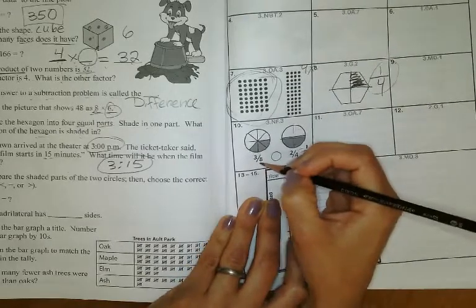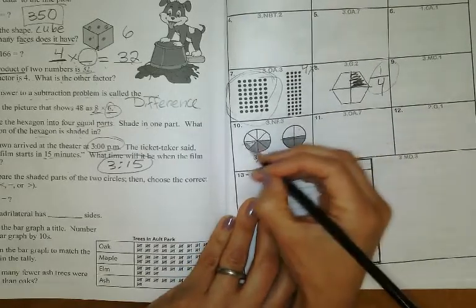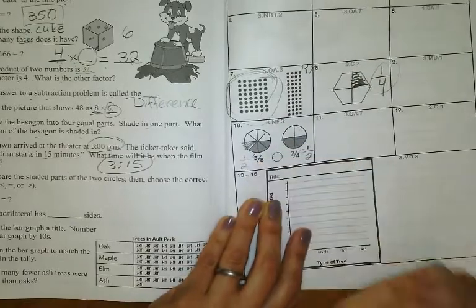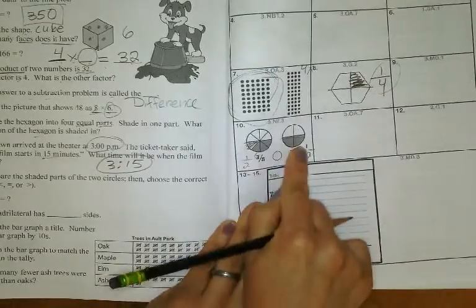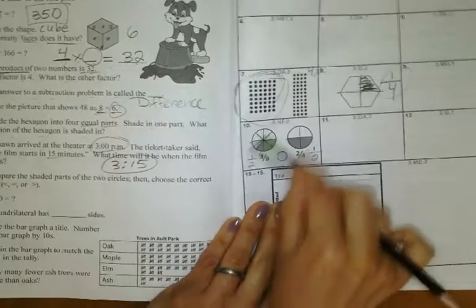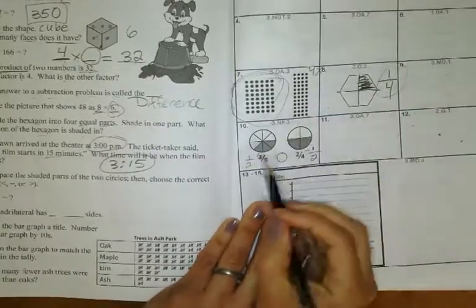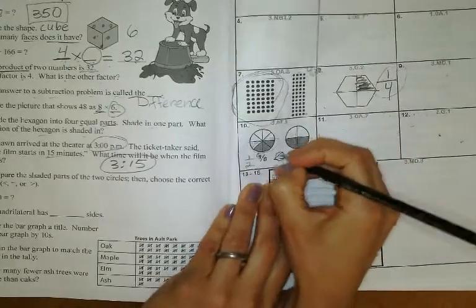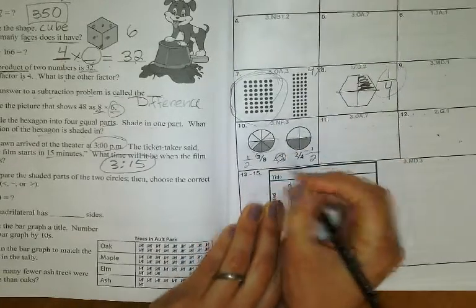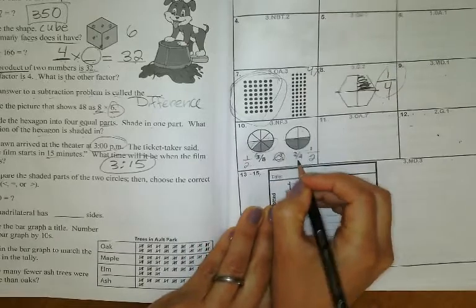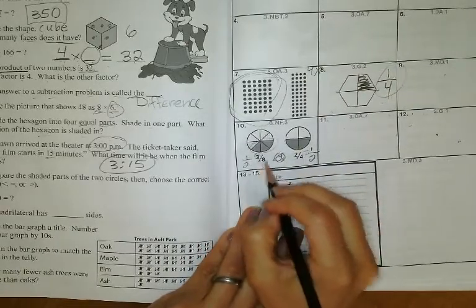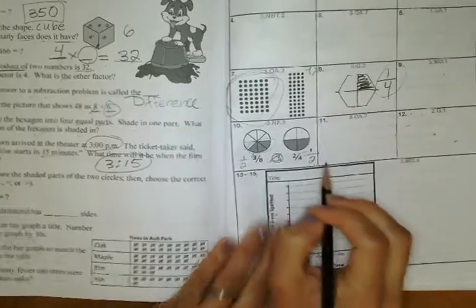Well, 3/8, if this was shaded in, it would be 4/8, which would be a half, which would make them equal. But they're not. This one has less. So 2/4 is greater than, alligator mouth eats the bigger fraction. 2/4 is greater than 3/8. Or if you read it from left to right, 3/8 is less than 2/4.